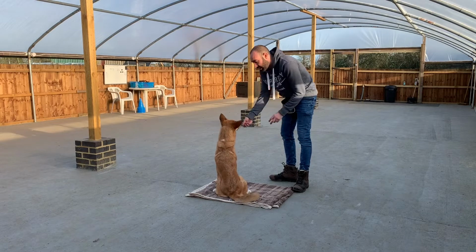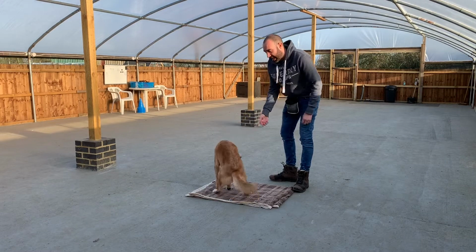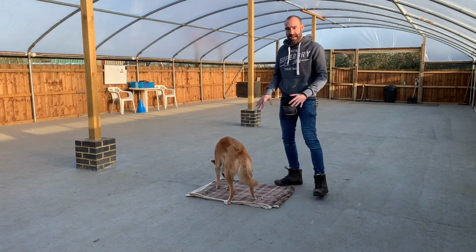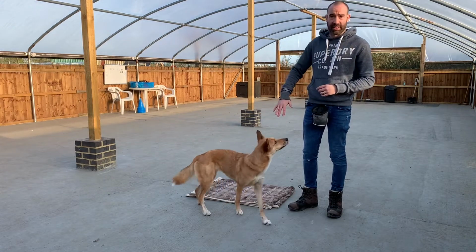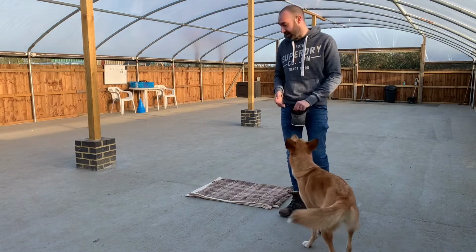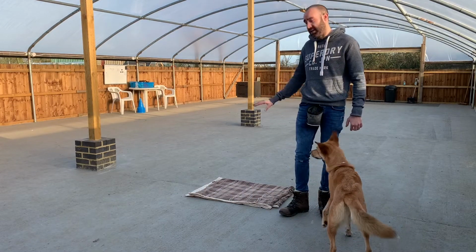Good. So what I did there was I actually brought the treat up above her head to lure her into the sit as well. So for me, I want this command to be that she goes to the bed and then she sits on the bed. It can be different for anyone. So it could be that you just want four feet on the bed. It could be that you want them in a down.